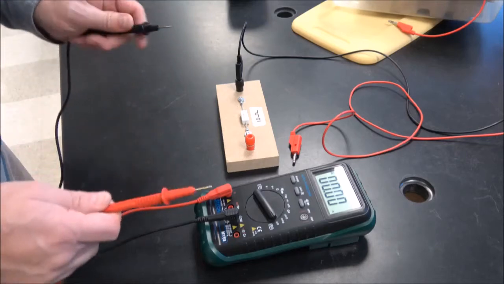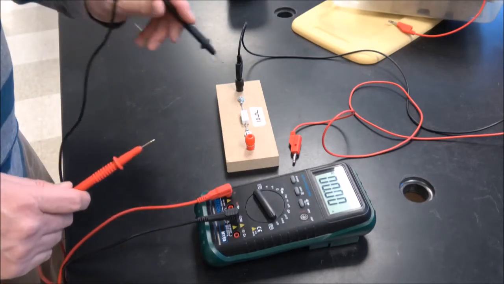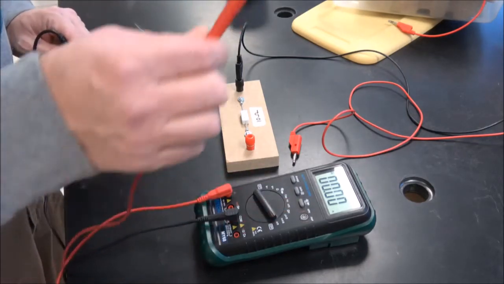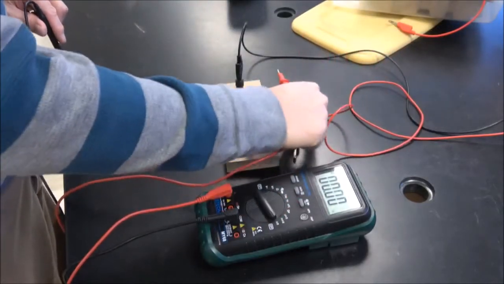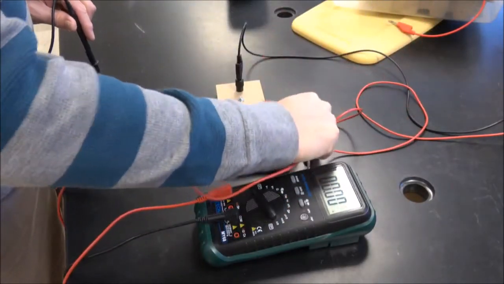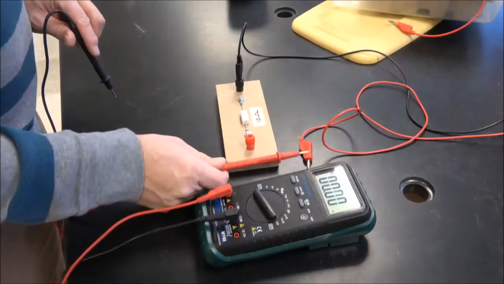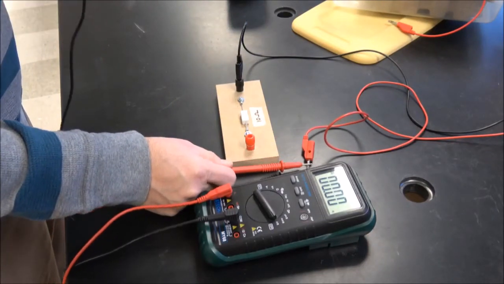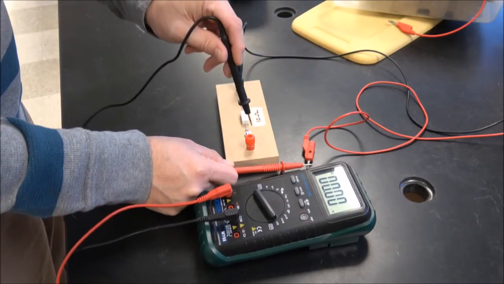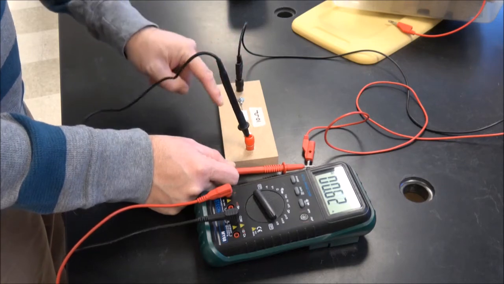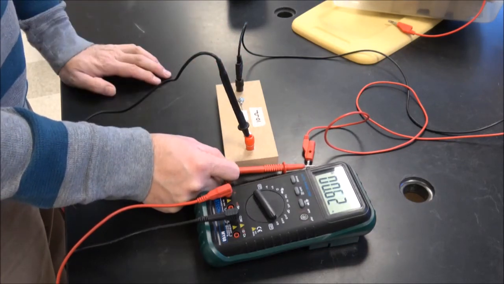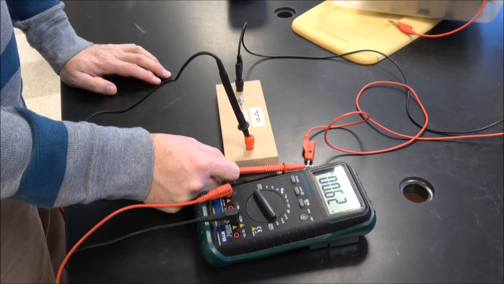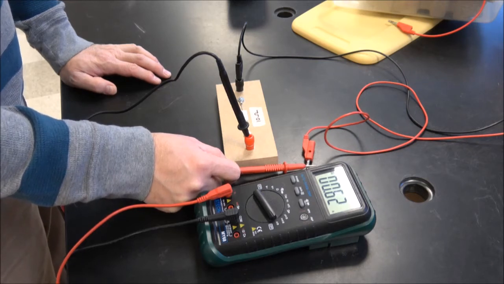If I were to track the charge going through this meter, the current is coming out of the power supply. I'm going to put it into the red end of the meter, and it's going to come out the black and back through the circuit and to the power supply. So you see here, I have 0.62 amps of current.